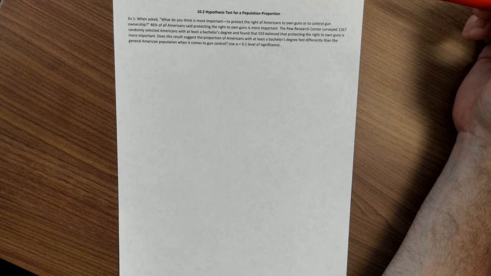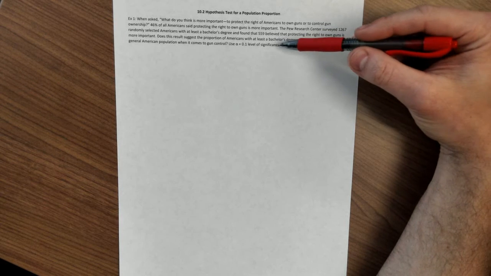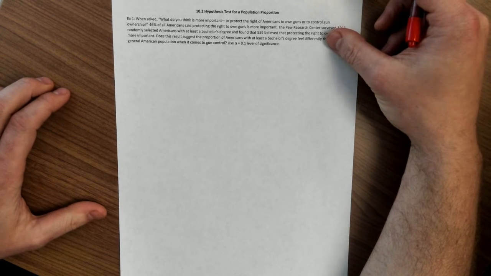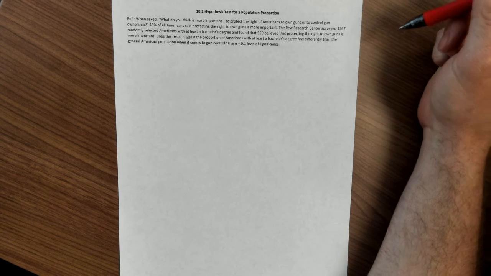Does this result suggest a proportion of Americans with at least a bachelor's degree feel differently than the general population when it comes to gun control? Use alpha equal 0.1 level of significance. So alpha equal 0.1 level of significance, that's going back to what we learned in chapter 9. So all of this is going to start tying in together now.